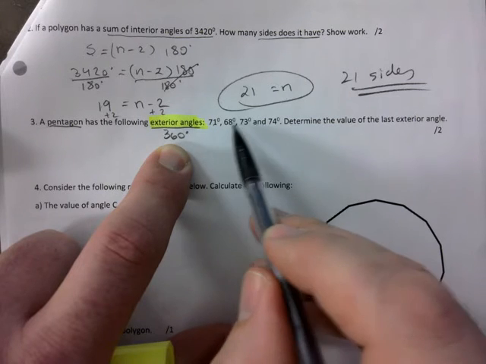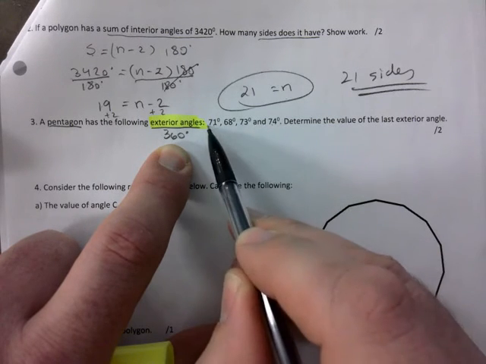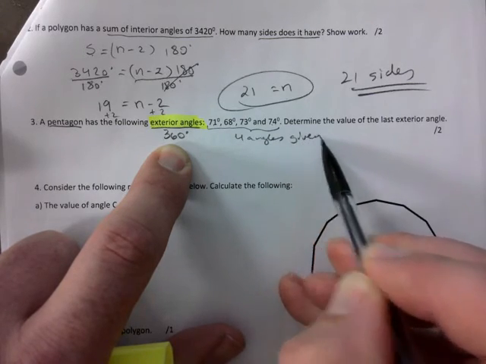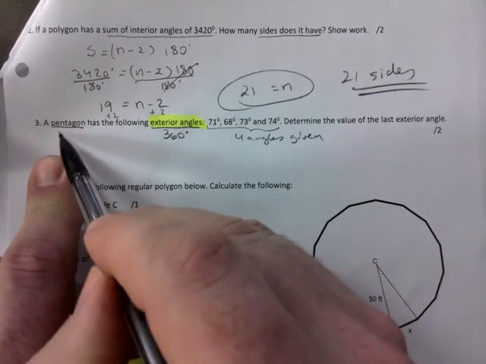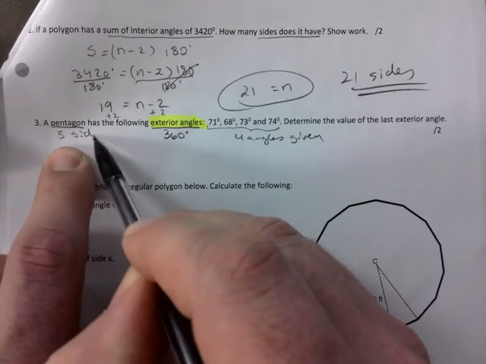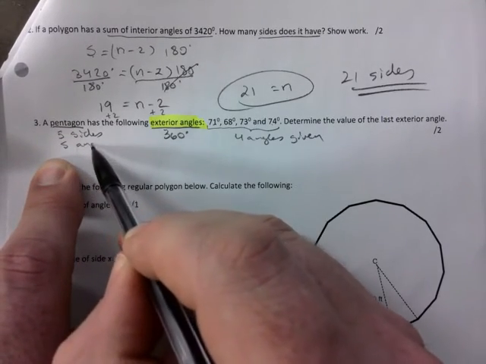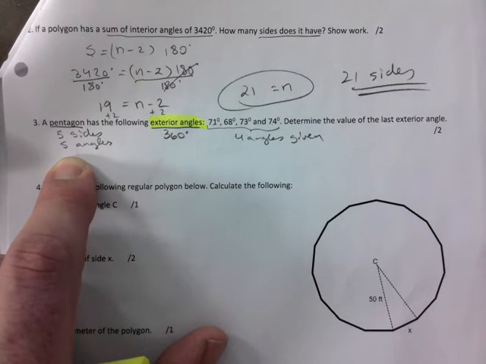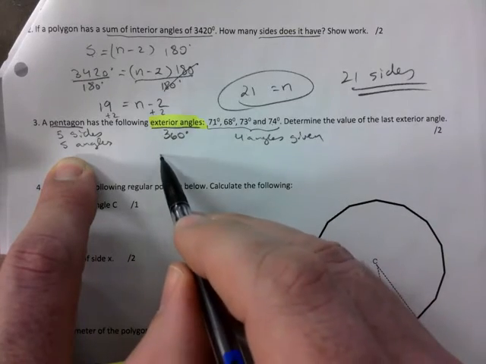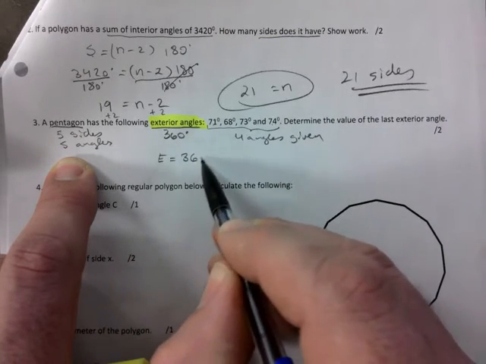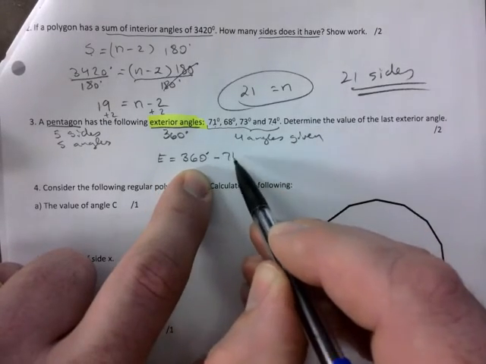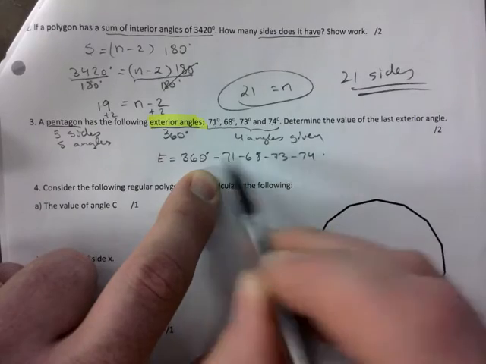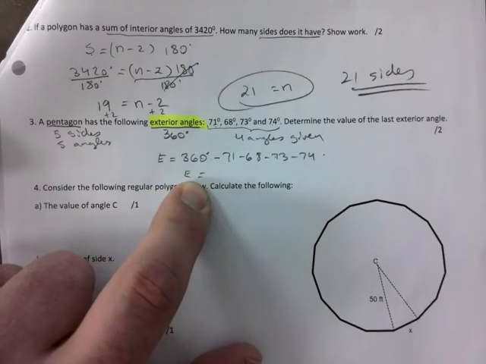So you're given 1, 2, 3, 4 angles, right? 4 angles given, and it's a pentagon, where we know it has 5 sides or 5 angles, right? So 4 are given. So this is a classic. The exterior angle would be 360 minus 71 minus 68 minus 73 minus 74. Right, so you just subtract the 4 from that 360, and what do we get?